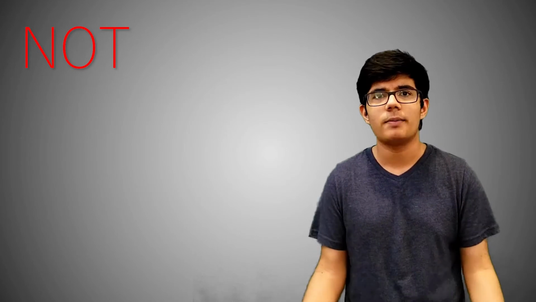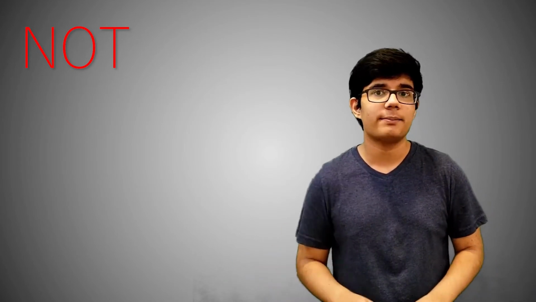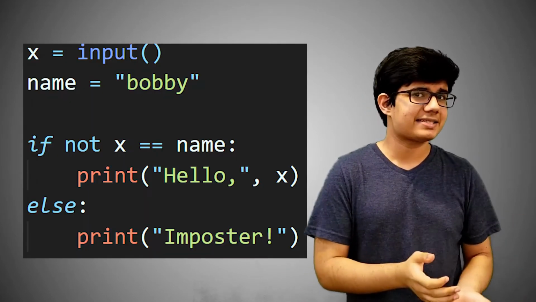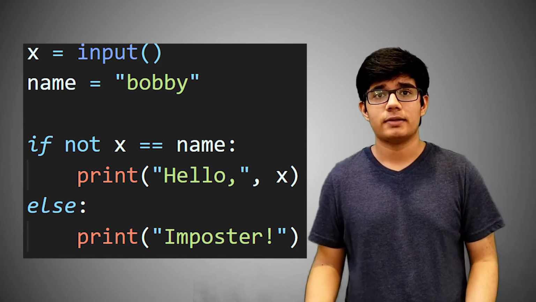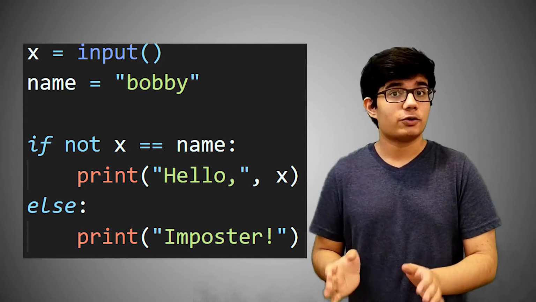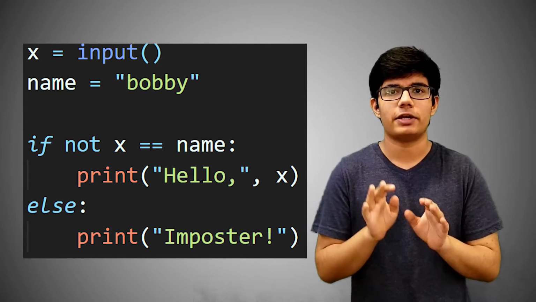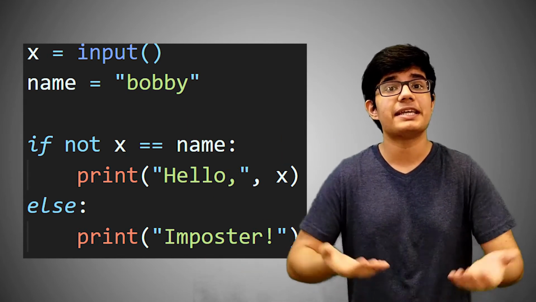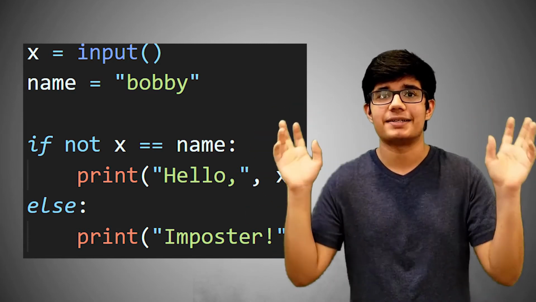Next, we can look at not. All the not does is flip the value. So let's say we wanted to write a program that authorized anybody who isn't Bobby. Well, we can simply do that by adding a not to the beginning of the first if statement. So if we passed Bobby into that, well, x is equal to Bobby, which means that would be true. But remember, we added the not statement at the very beginning, which makes that false, and thus it prints the else code, which is imposter.